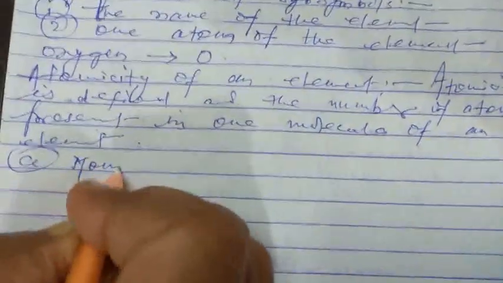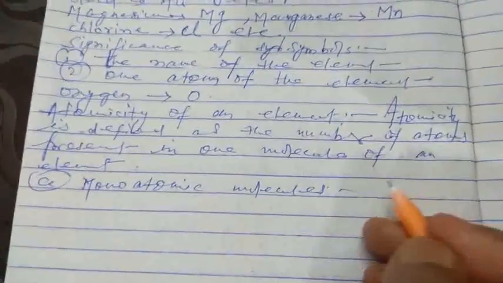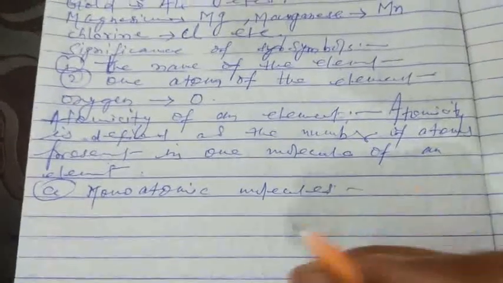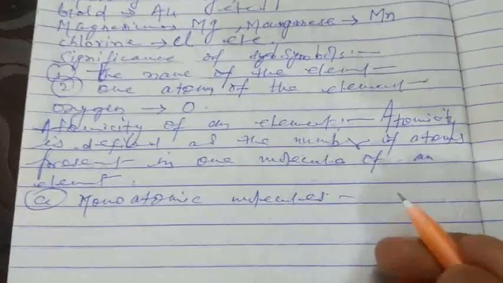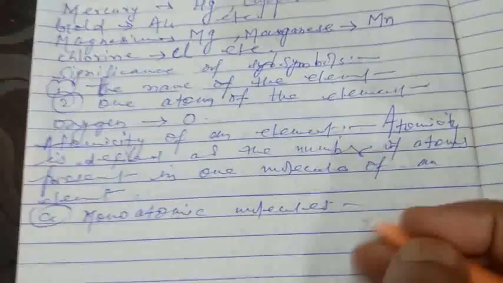Atomicity of some common elements are, as described, monoatomic molecules. They contain only one atom. Noble gases, elements like helium, neon, argon, krypton, xenon, radon.